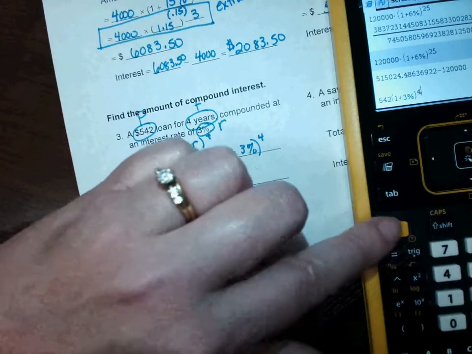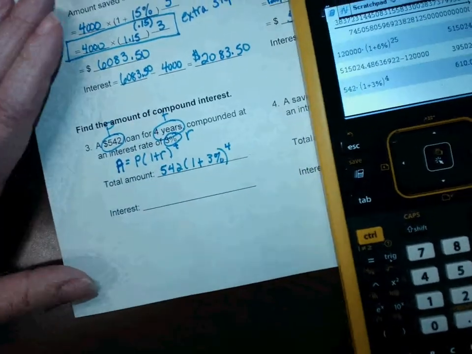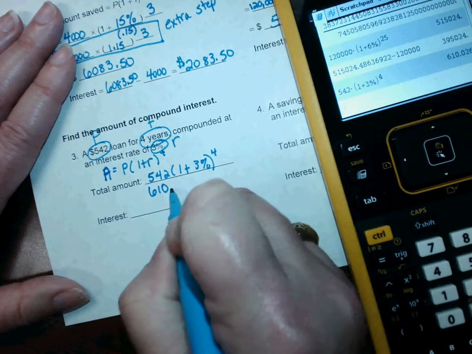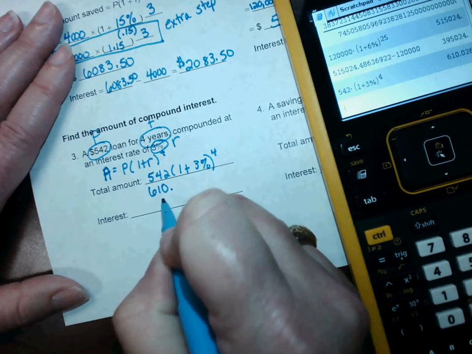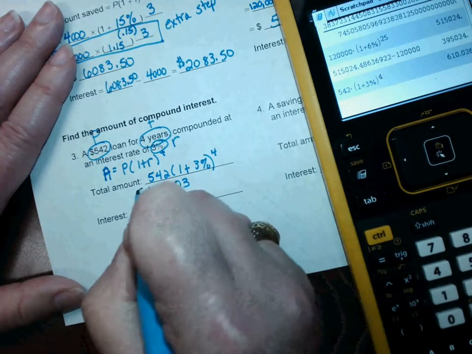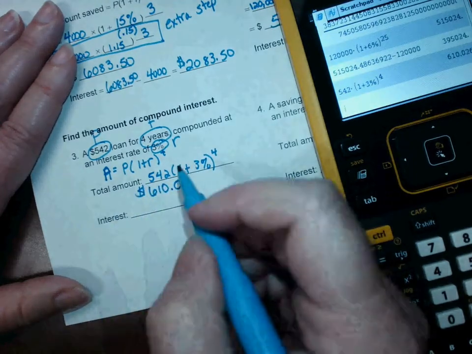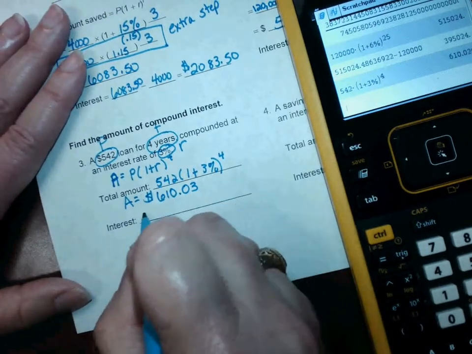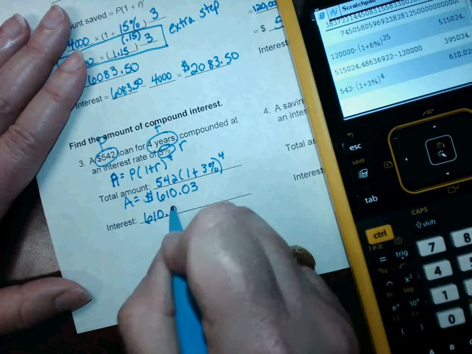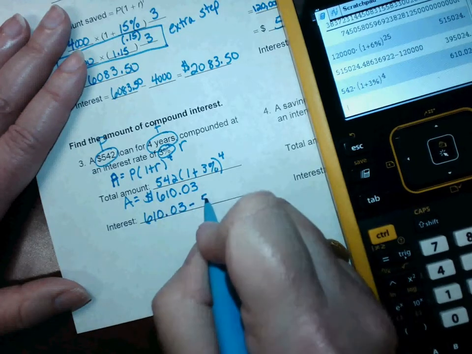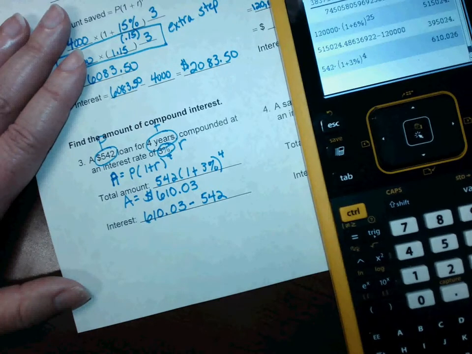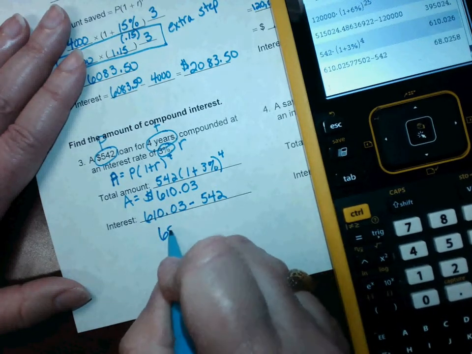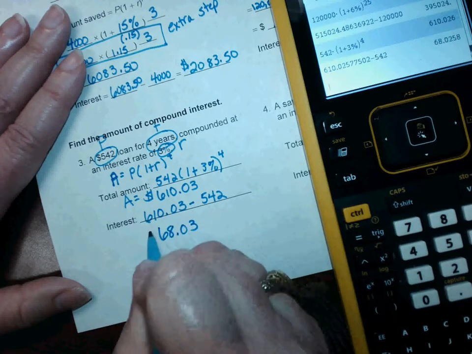I'm going to hit Control Enter this time. It keeps giving me crazy answers. So my total amount is $610.03. Remember, we're talking about money here. So this is my amount. The interest would be your total amount minus your principal. So subtract that principal, and we get $68.03 interest.